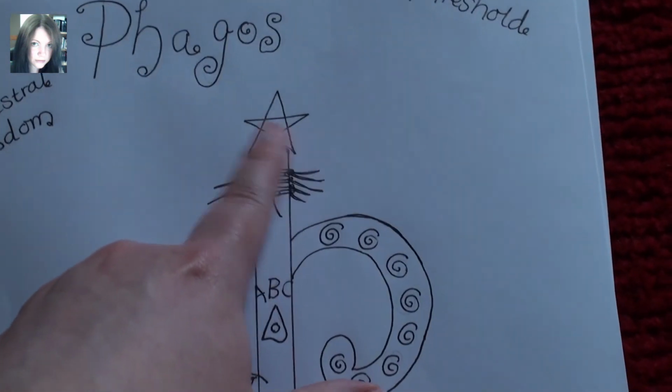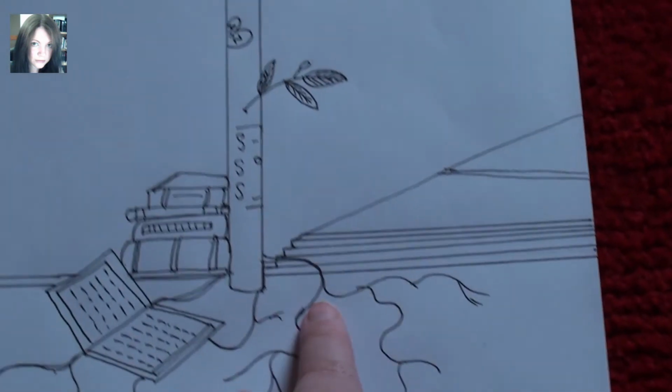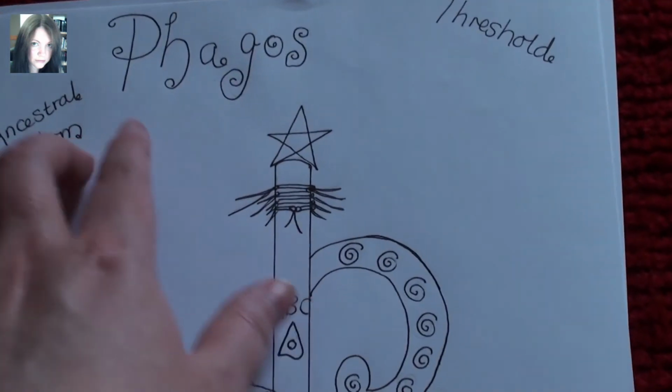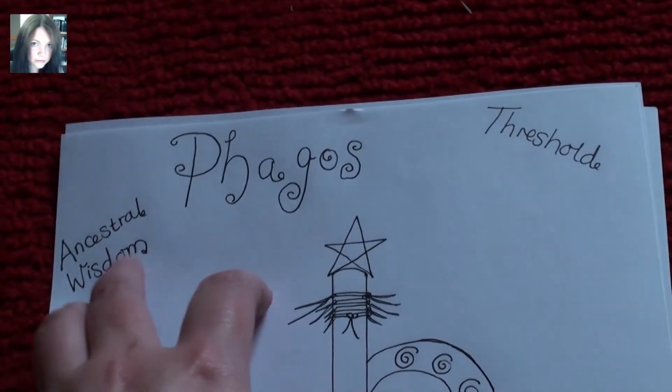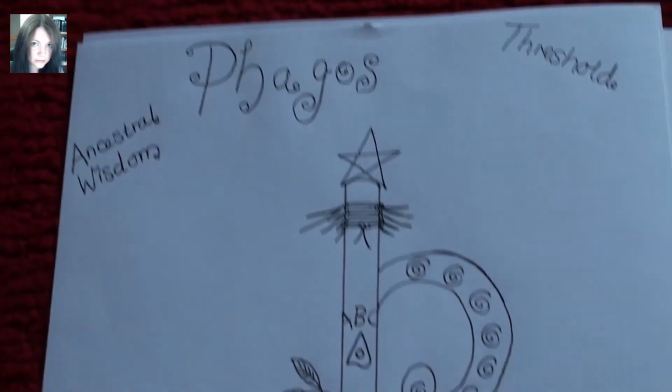So that's why I have stars here and roots there, as well as the ancestral things. So we're going to move through the whole picture. So we've got the ancestral, wisdom and threshold as generalised meanings.